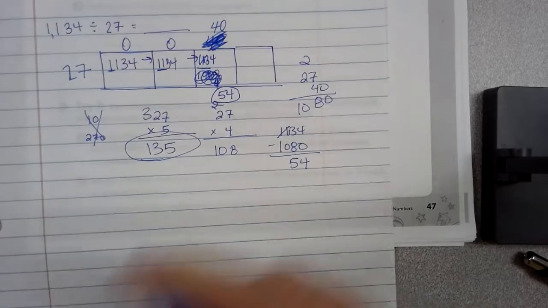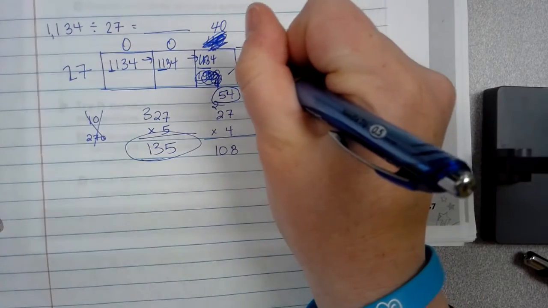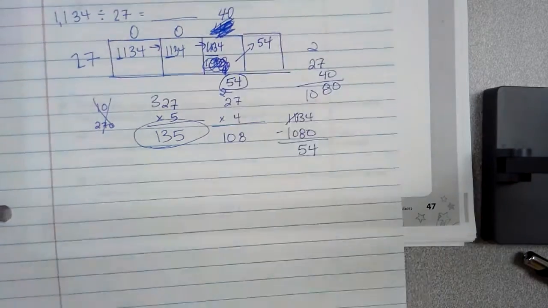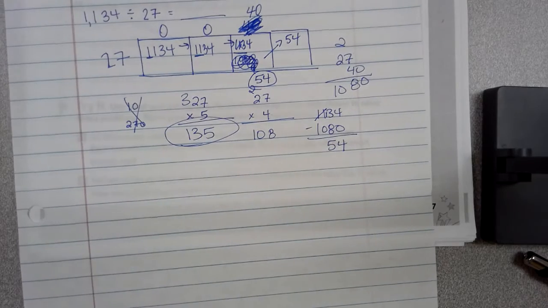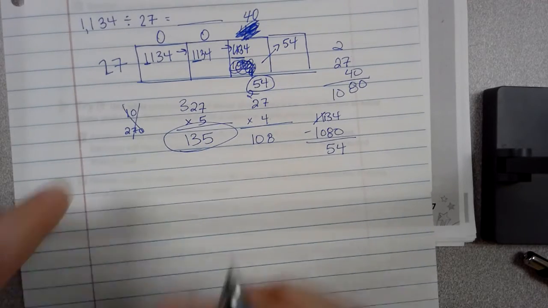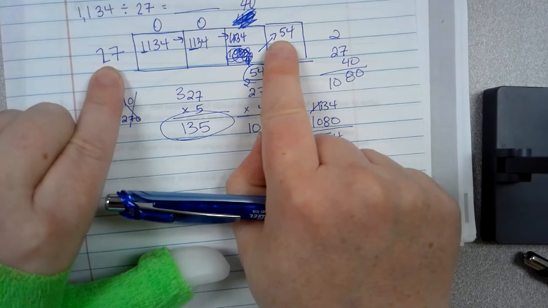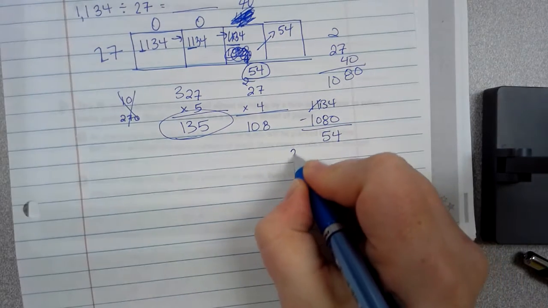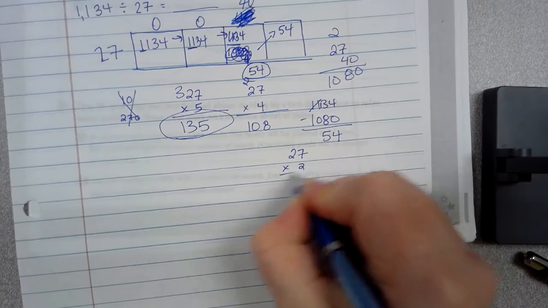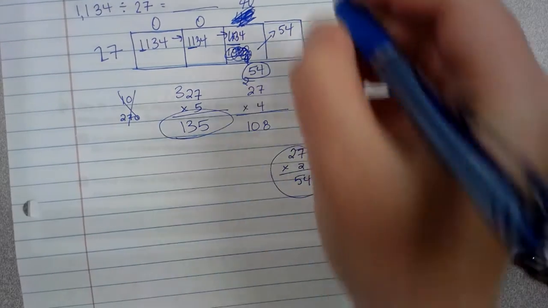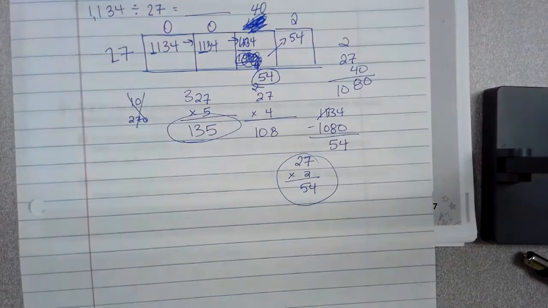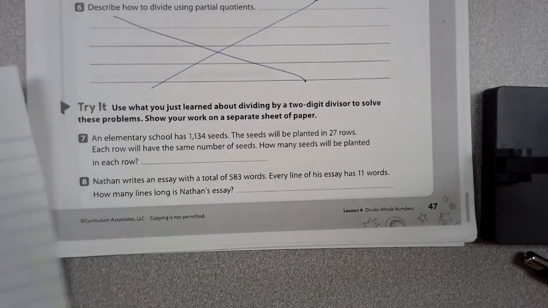I apologize. Okay, so now I'm going to bring up the 54 up here and say how many times will 27 go into 54. You can use the trick once again. How many times will 2 go into 5 without going over? You can say 2. So 27 times 2 happens to be 54. So your answer is 42.